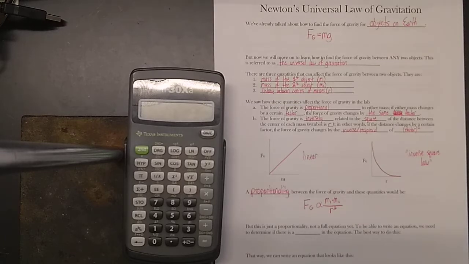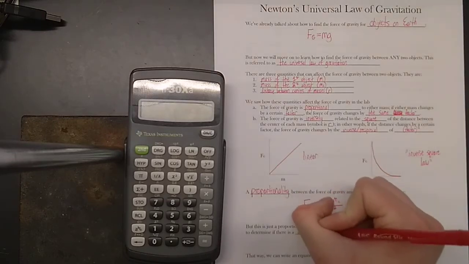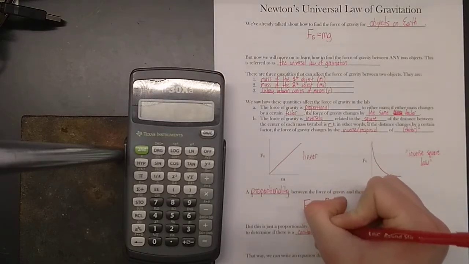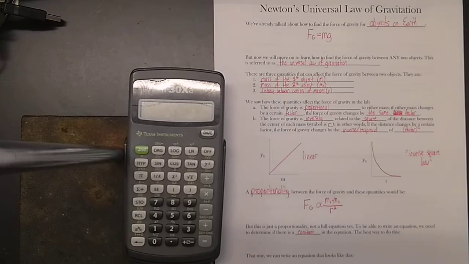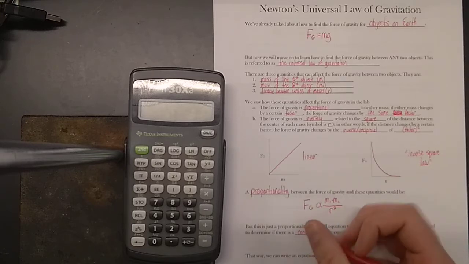But this isn't super useful to us yet because it's not an equation. If we want to write an equation, what we have to allow for is that there might be some constant, some coefficient that we have to stick on the front of this expression to make this a true equation. So we need to determine if there is a constant in the equation. The best way to do this is to assume that there might be. Okay, let's assume, I'm going to skip down here for just a second.